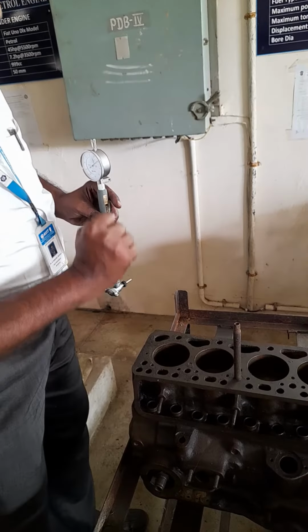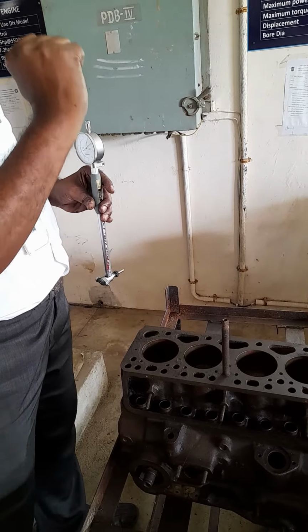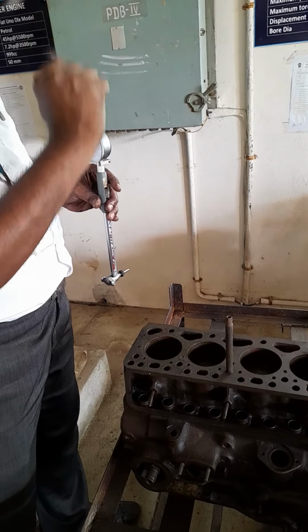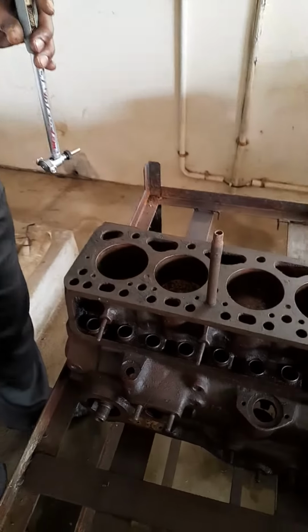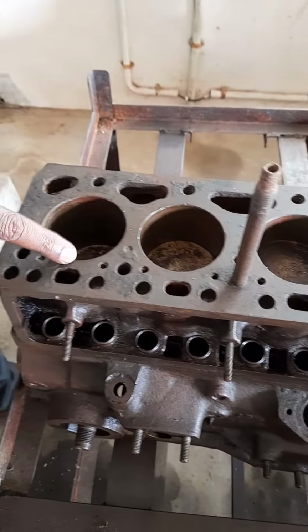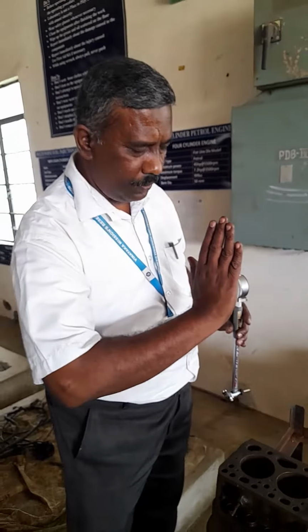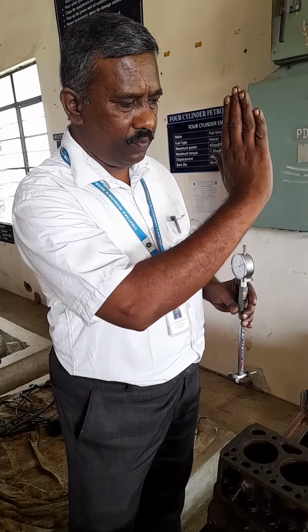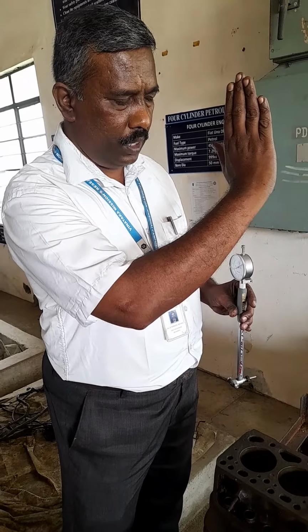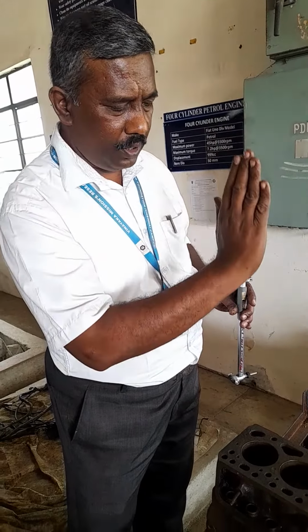So the piston moves up, loading the bore, and it rubs on this area. Whenever it comes down, it rubs on this side, because of the acceleration of the connecting rod. So when the piston moves up, it wears the left side of the cylinder bore wall, and when it comes down, the right side wears. That's why ovality happens.